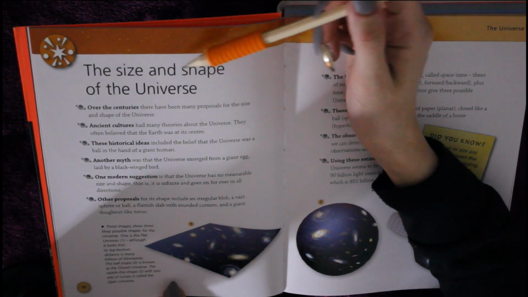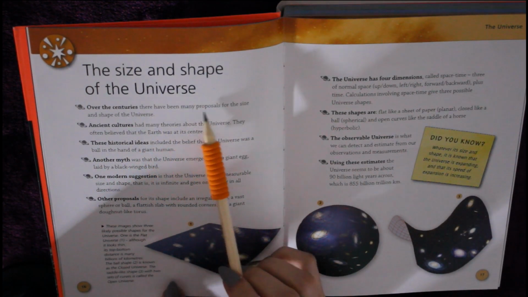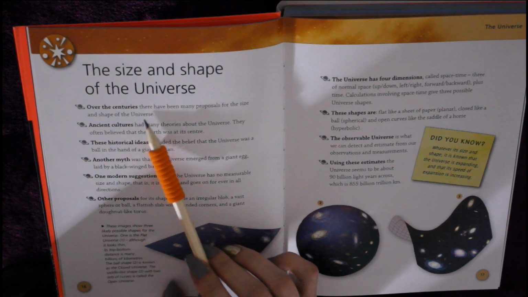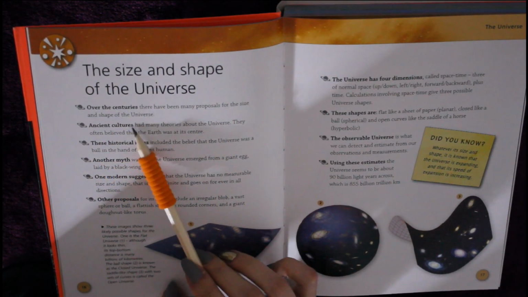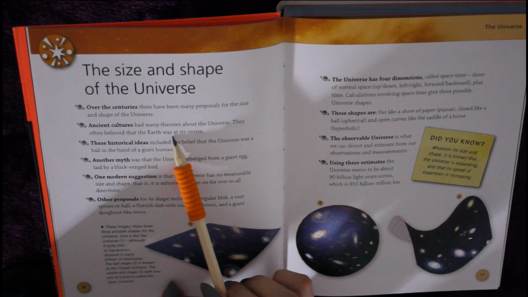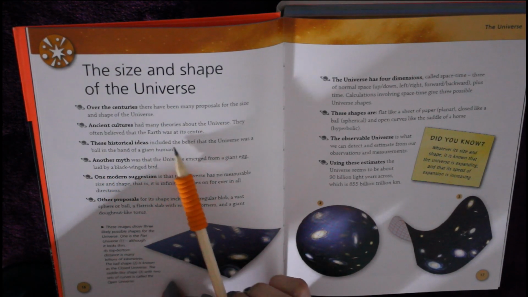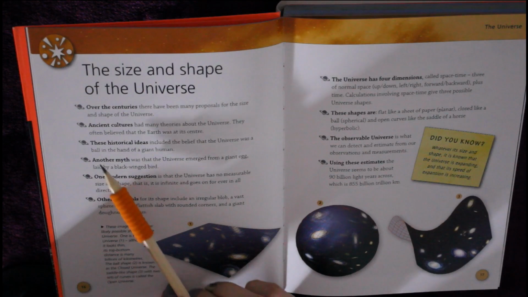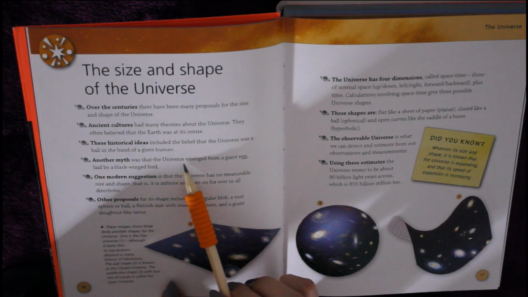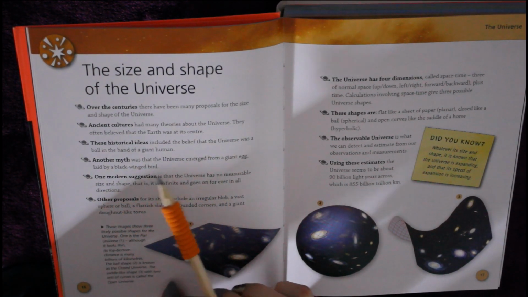The size and shape of the universe. Over the centuries, there have been many proposals for the size and shape of the universe. Asian cultures had many theories about the universe. They often believed that Earth was its center. These historical ideas included the belief that the universe was a ball in the hand of a giant human. Another myth was that the universe emerged from a giant egg laid by a black-winged bird.